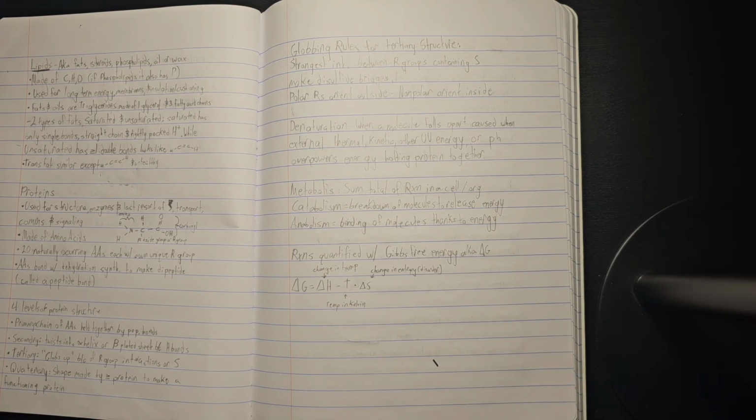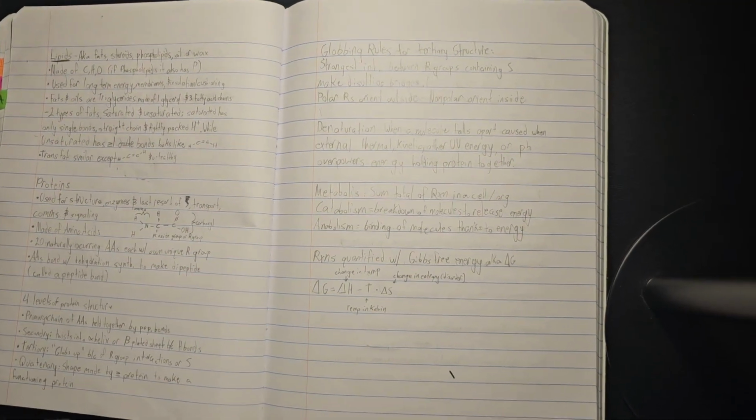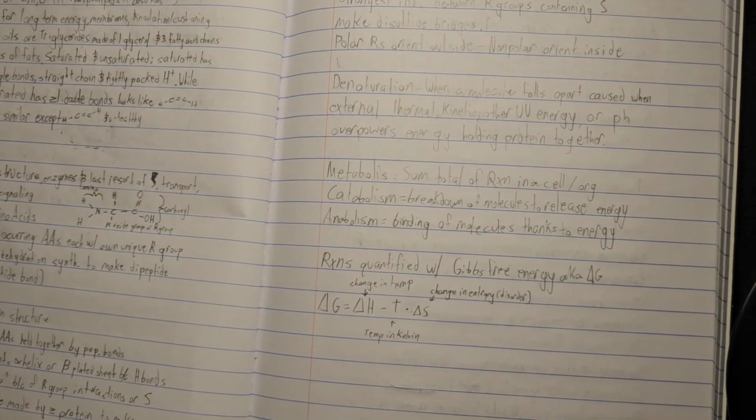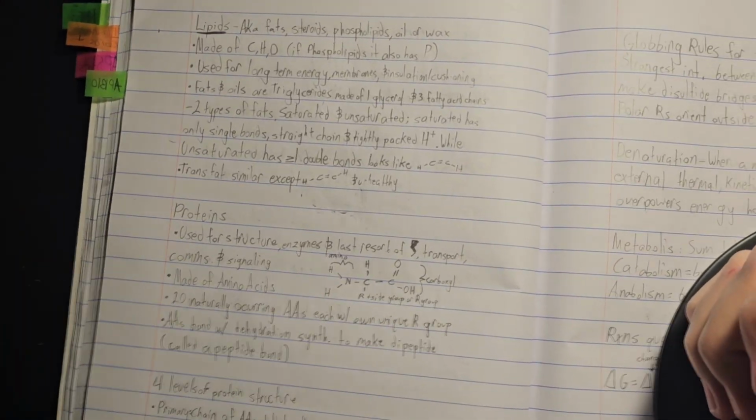So proteins, instead of being made of monosaccharides, glycerides, or fatty acid chains, are made of amino acids, right? This right here is what an amino acid looks like. Let me try zooming in. Oh, just let me move that over. There we go.